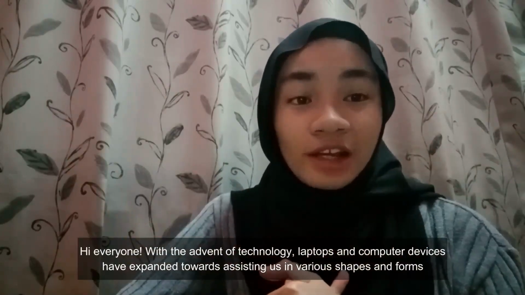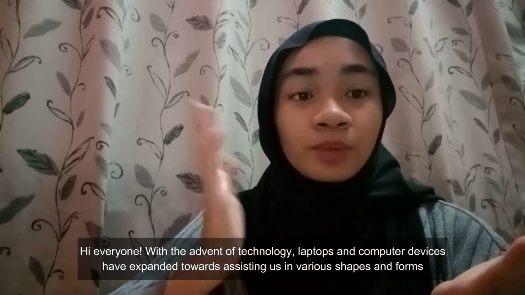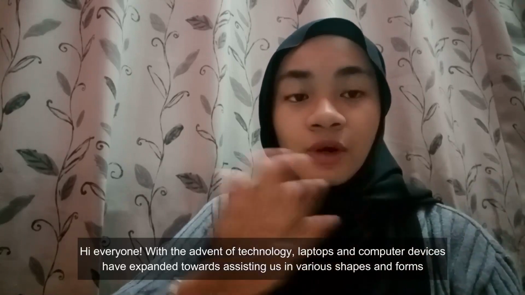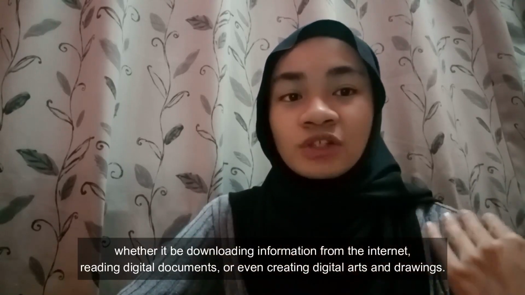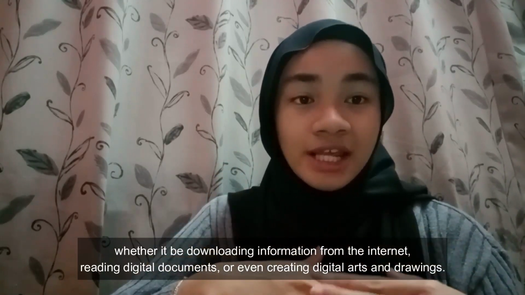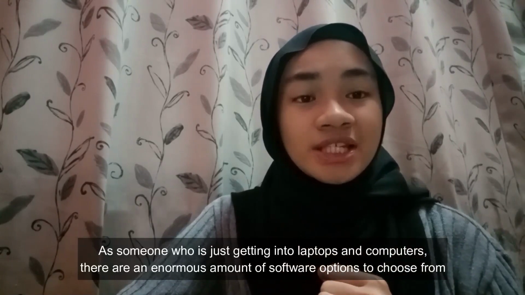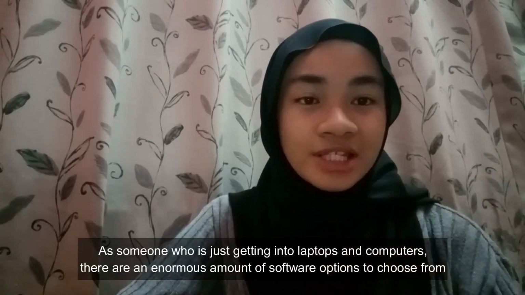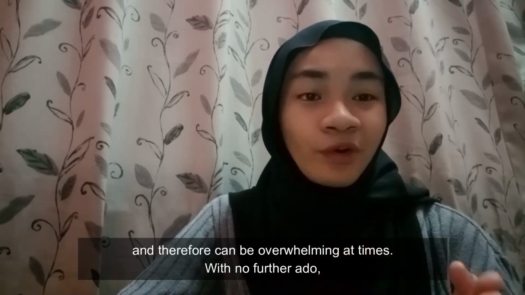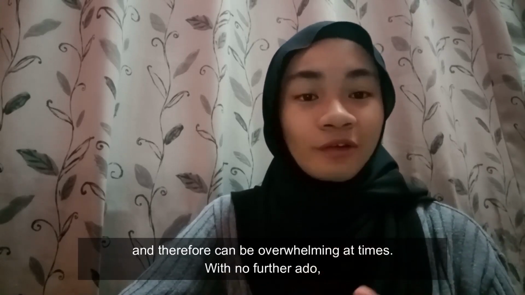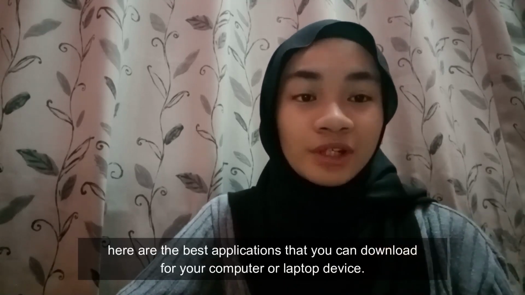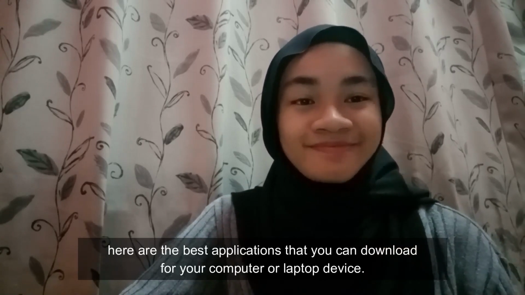Hi everyone! With the advent of technology, laptops and computer devices have expanded towards assisting us in various shapes and forms, whether it be downloading information from the internet, reading digital documents, or even creating digital arts and drawings. As someone who is just getting laptops and computers, there are an enormous amount of software options to choose from and therefore can be overwhelming at times. With no further ado, here are the best applications that you can download for your computer or laptop device.